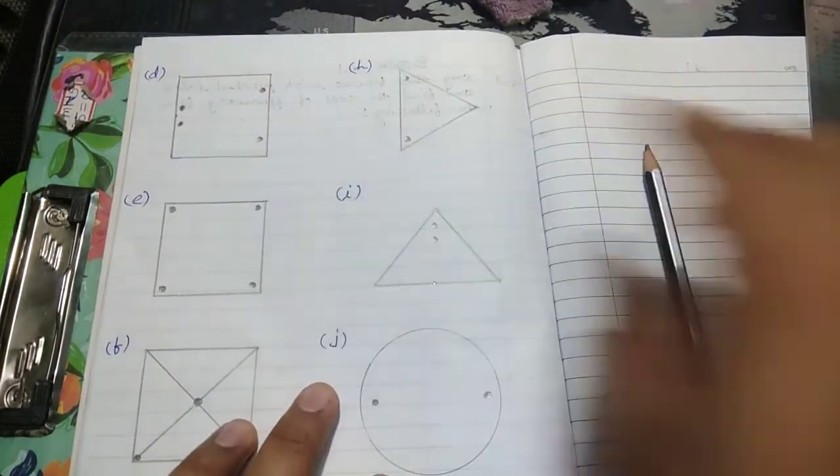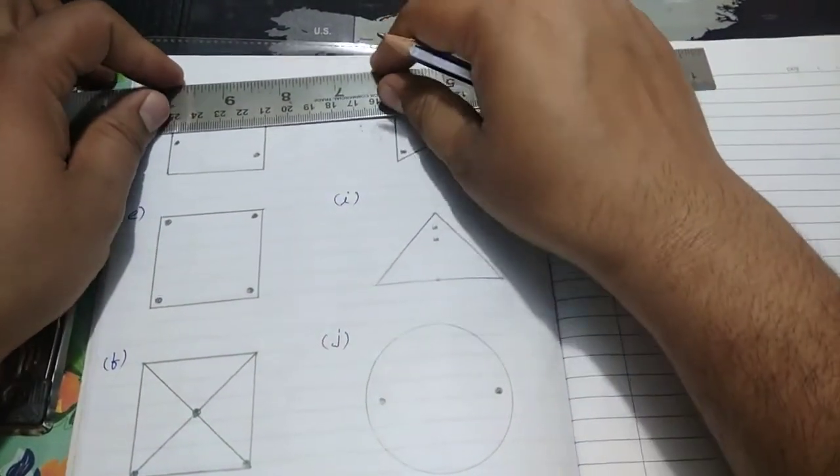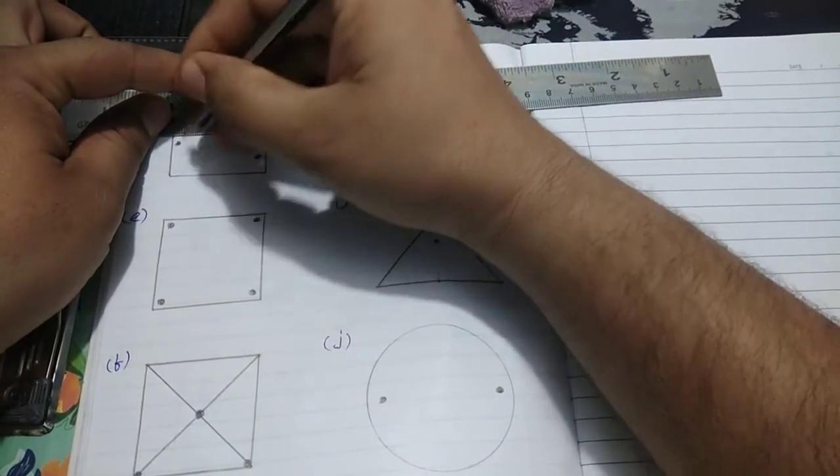So the line of symmetry for this shape is this one, a middle horizontal line.